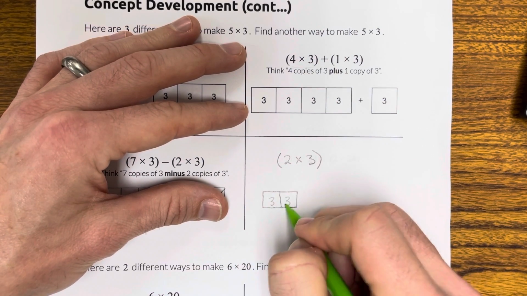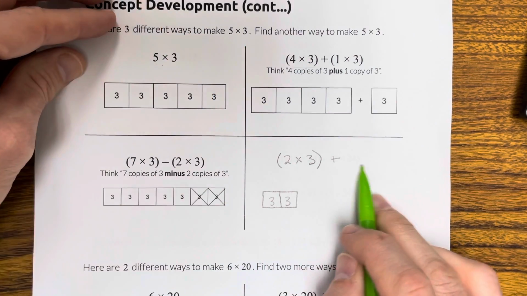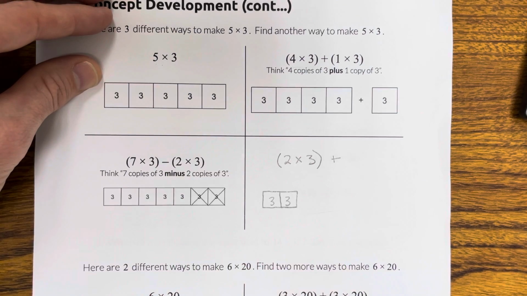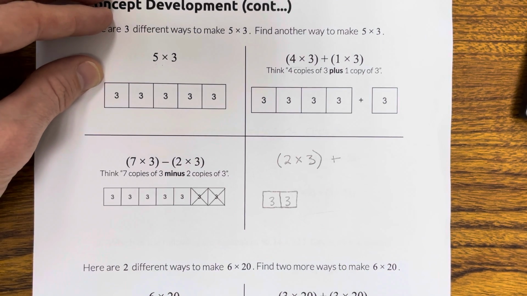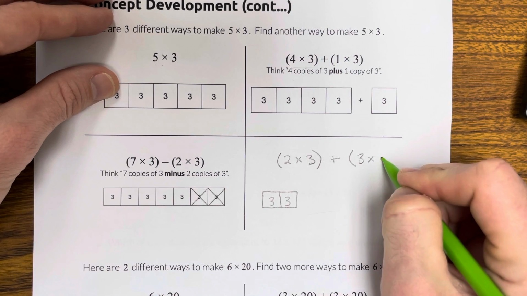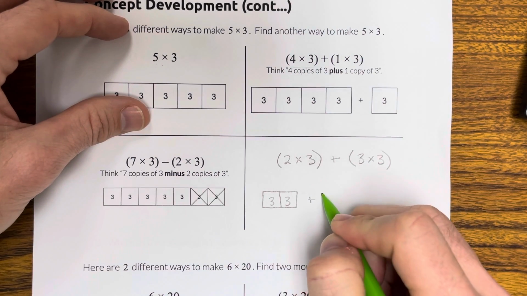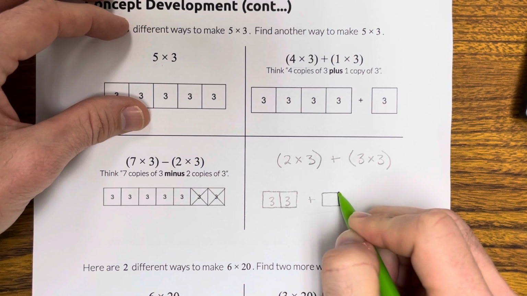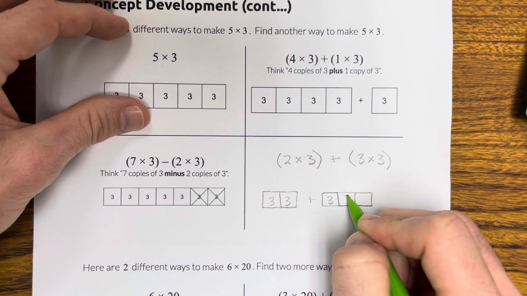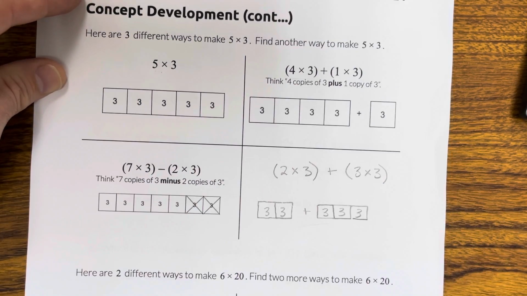3 and 3. And then I'm going to add to that, how many more copies of 3 would I need to add in order to make it 5 copies of 3? If you said 3 copies of 3, you got it. So we're going to add to it 3 more copies of 3. And that's just another way to show 5 copies of 3. So there you have it.